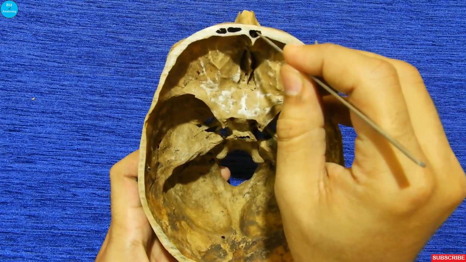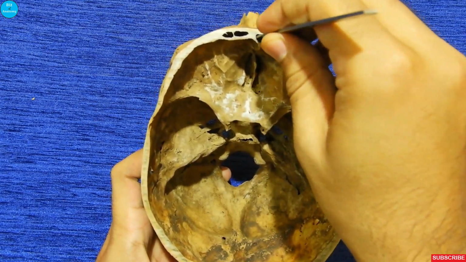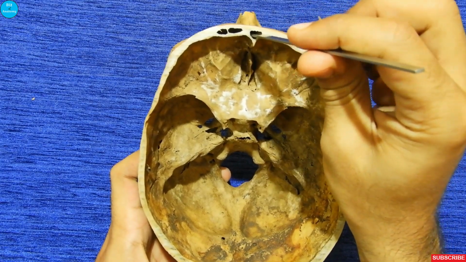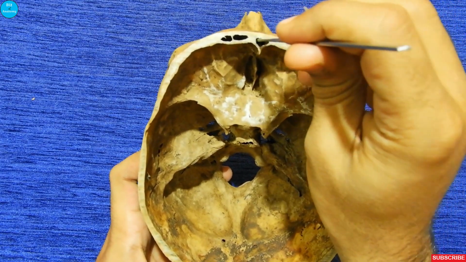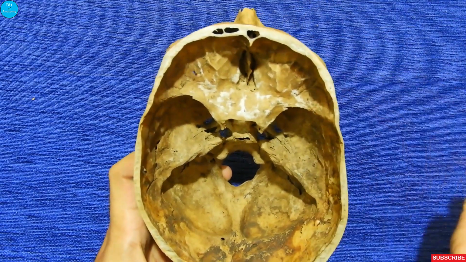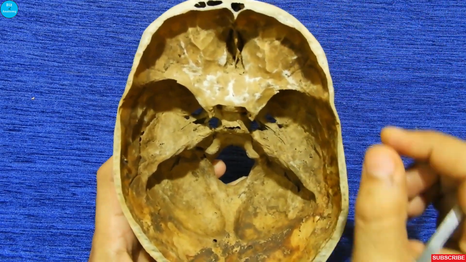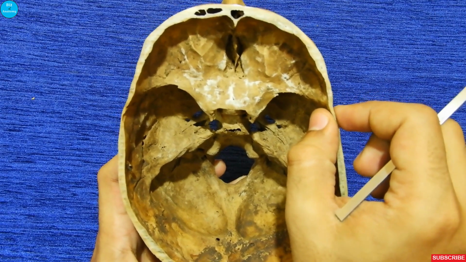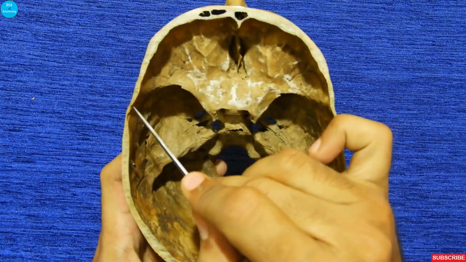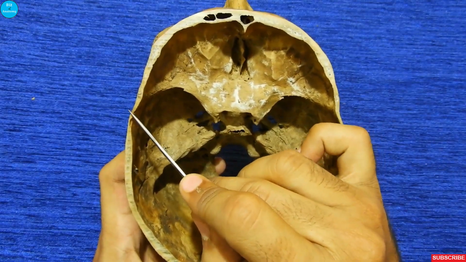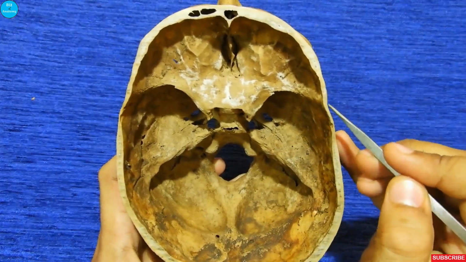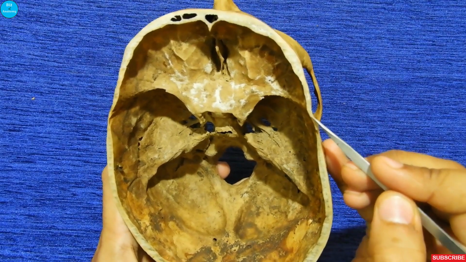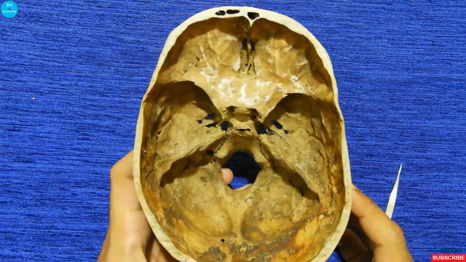Anteriorly, if you can appreciate here in the frontal bone, we can see some deep openings. This represents the frontal air sinus. And if you see the thickness of the bone at this region, that is the temple region, the bone is quite thin. The bone will be thin where it is covered by the muscles. This region is the temple region, the temporal bone part.